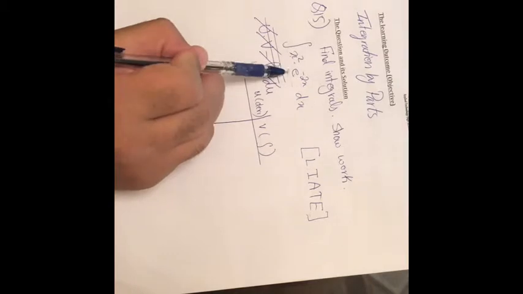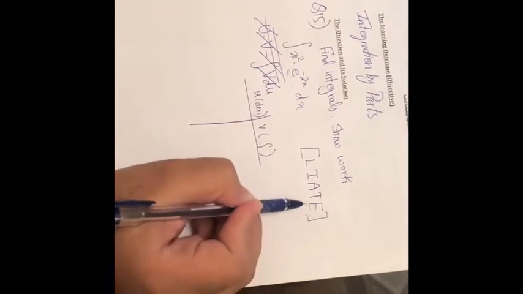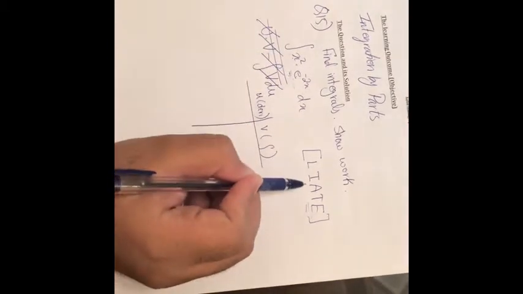It depends on what we will decide about this. This is exponential, which is e, the last letter, and x is algebraic. So definitely x squared is the stronger, and the stronger is u. So u will be our x squared, and the v is e power minus 2x.